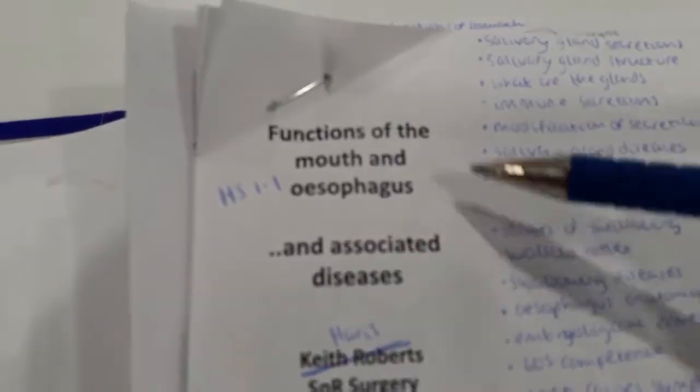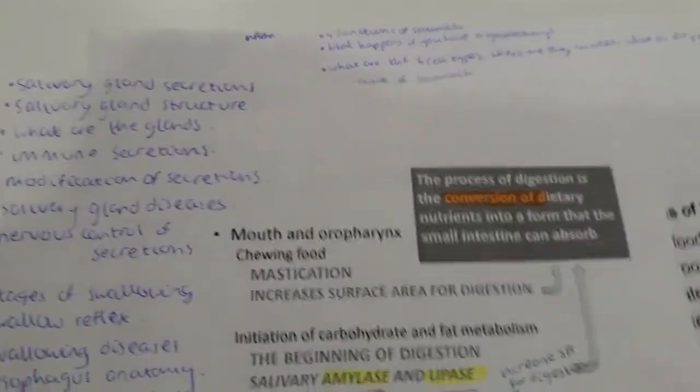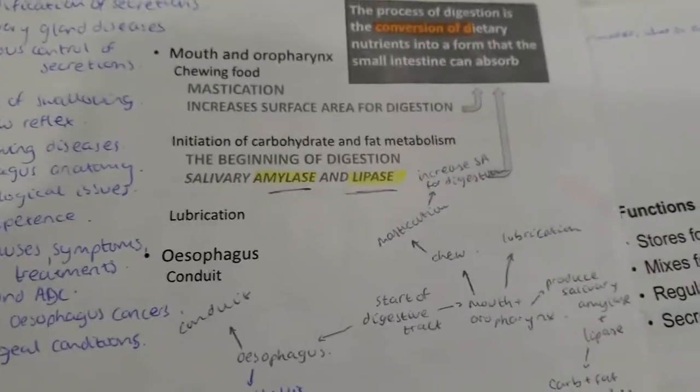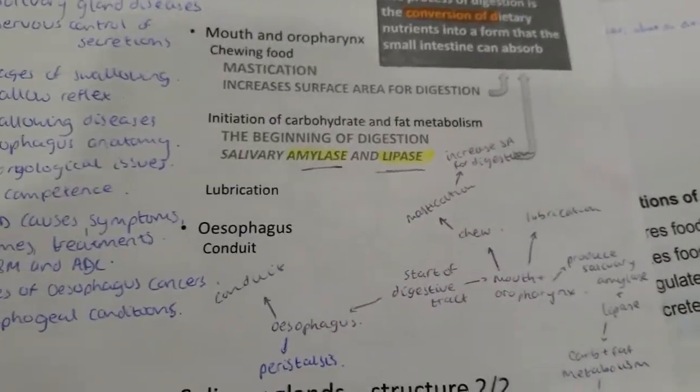Welcome to HS 1.1, Functions of the Mouth and Esophagus and Associated Diseases. Right, so let's look at the gross function of the mouth, esophagus, and salivary glands.